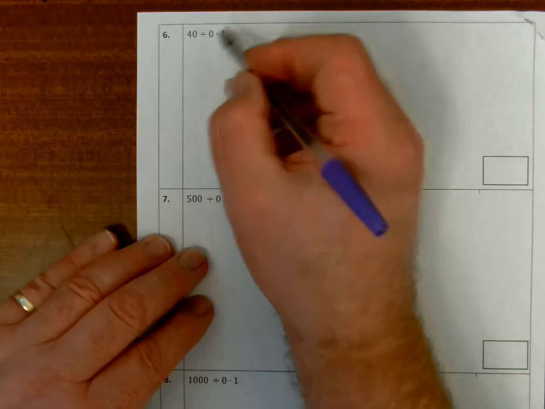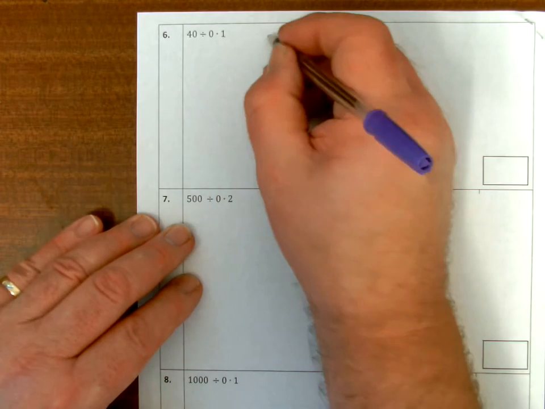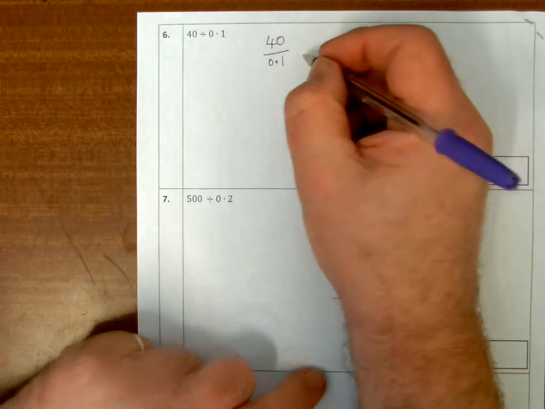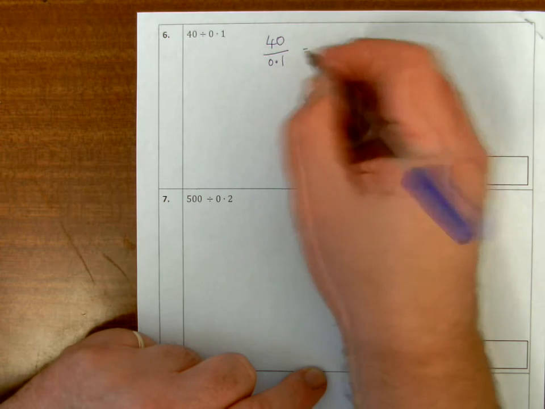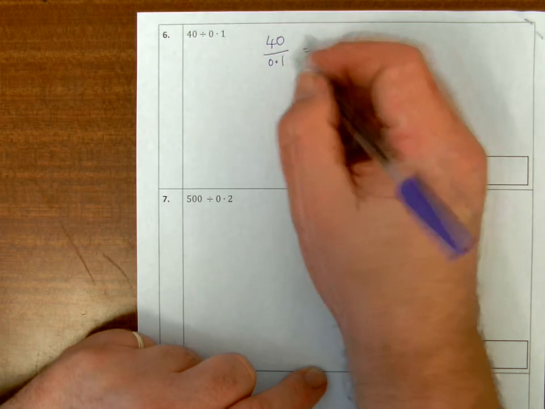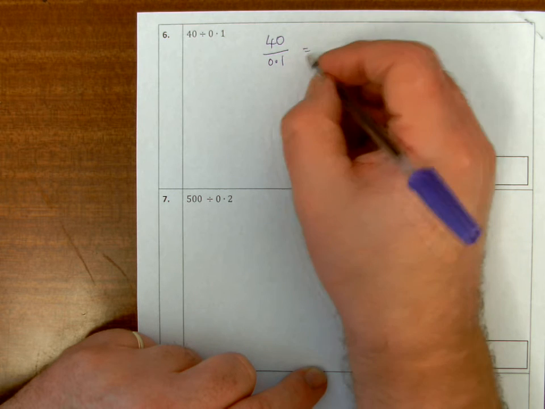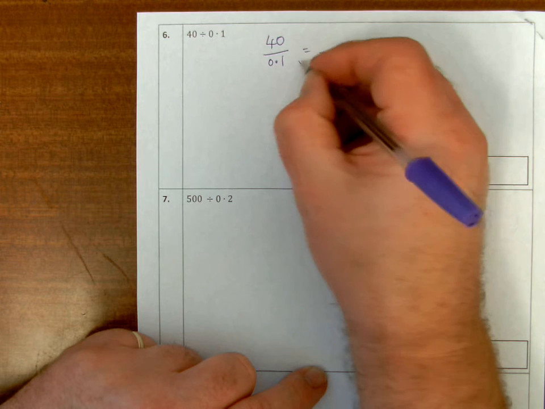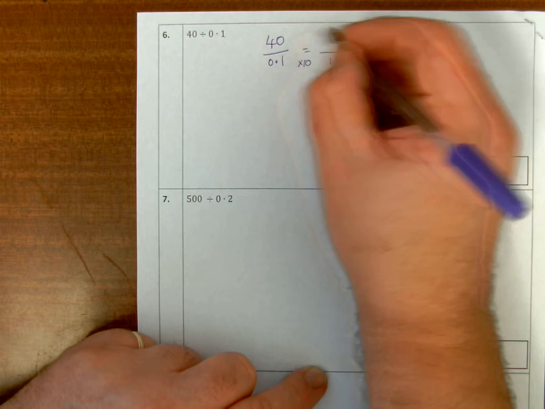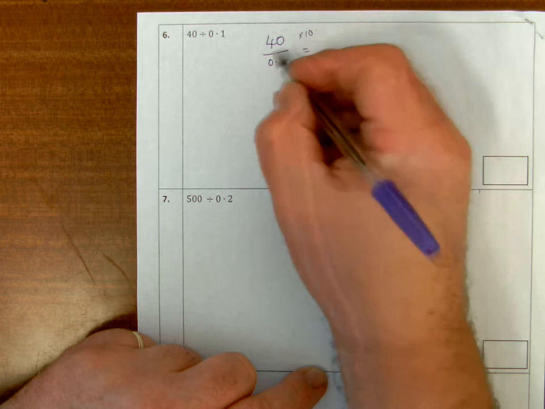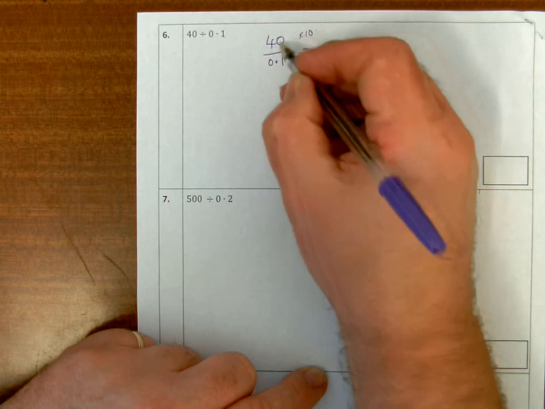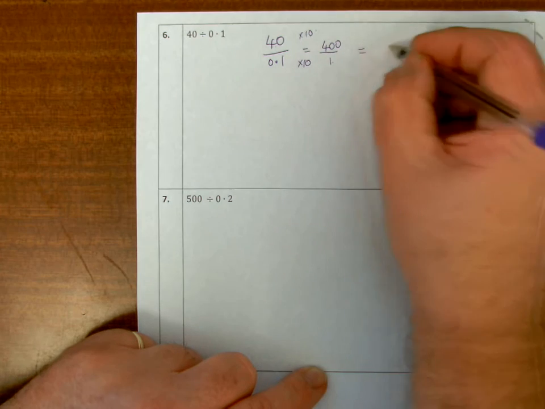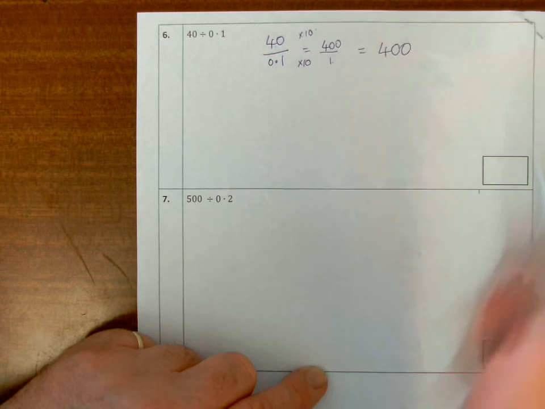Okay, and dividing by 0.1, so I'll write it as 40 divided by 0.1, putting it over. Now, what I want is to make a 1 on the bottom. So to get a 1 on the bottom here, I can multiply the bottom by 10. The point goes 1 place over, so I multiply the bottom by 10. That means I'm going to multiply the top by 10. So 40 times 10 is 400, and the 0.1 times 10 goes to 1. So that's 400 over 1. So the answer is 400.